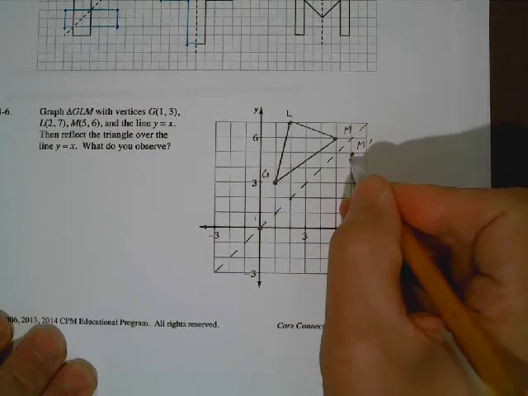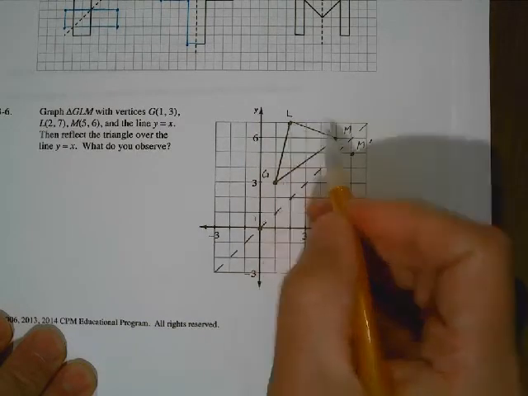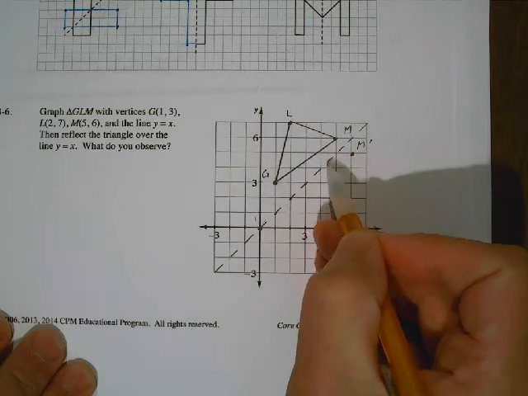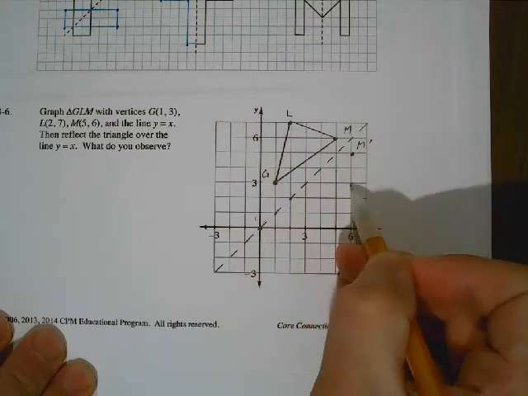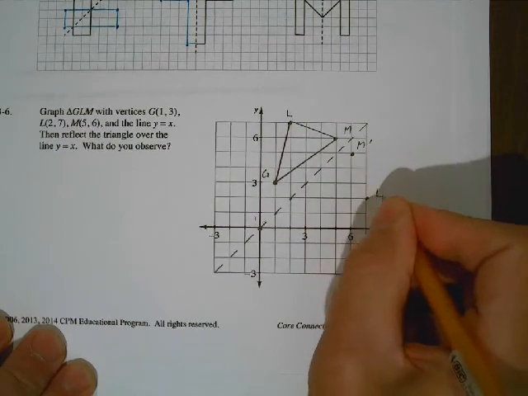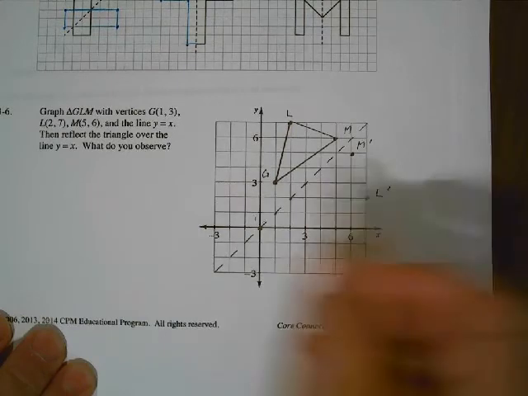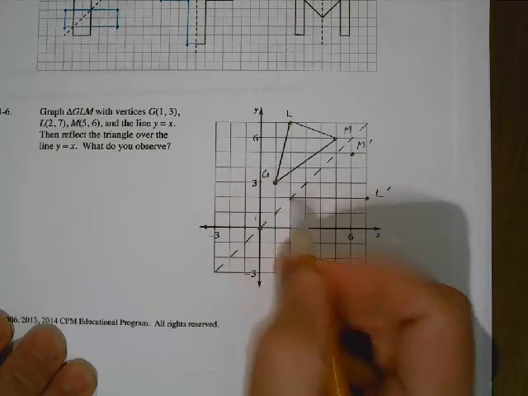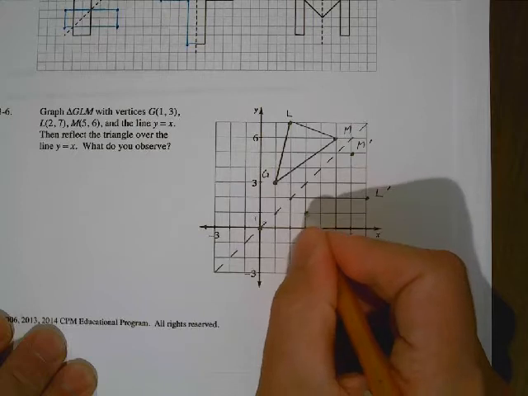So there's our point that's an image of M, M prime. L prime, we would go diagonally, so it's 1, 2, and half, so half, 1, 2. So here's L prime right here. And then G is 1 diagonal away, so I go 1 diagonal away over here.